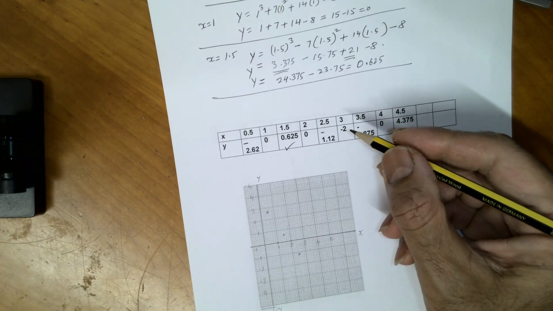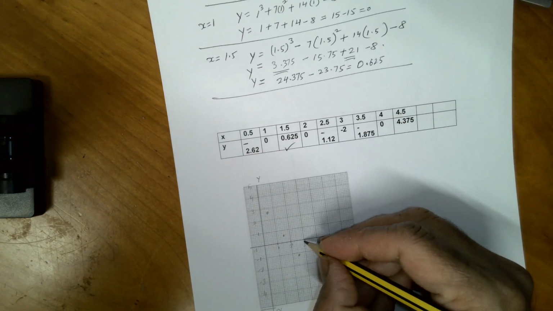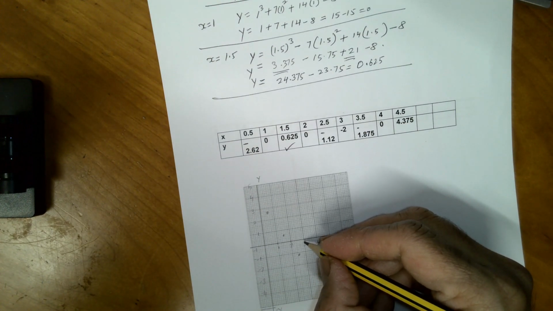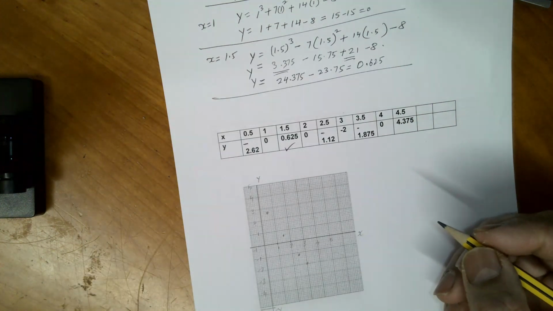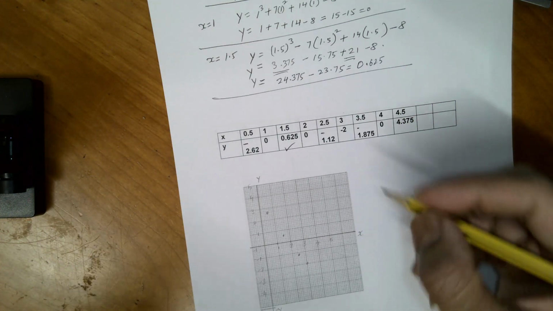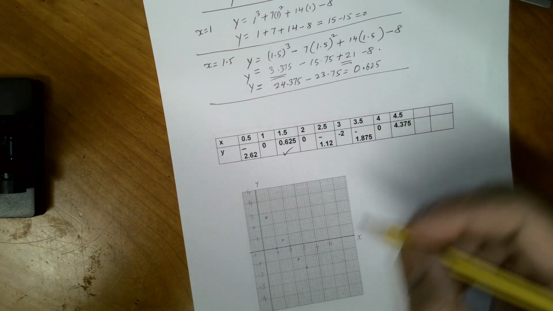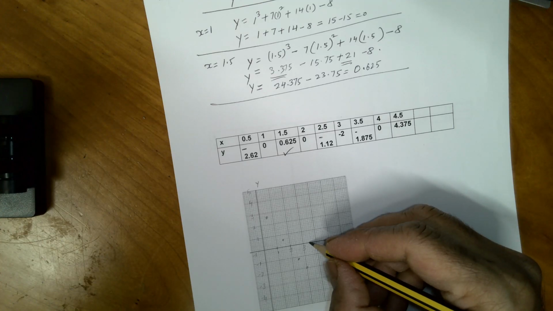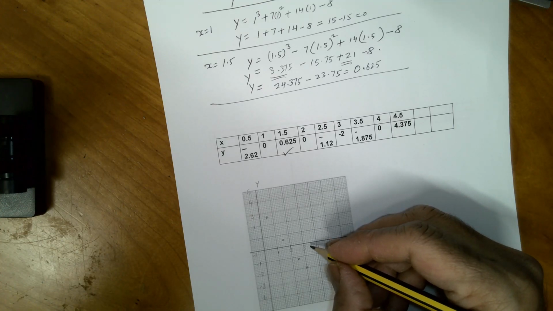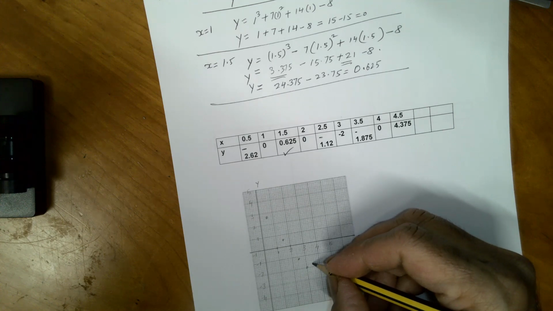We got 3, then it's got 3 here and minus here. Then we got 3.5 and minus 1.8, so it's very close to 2, so somewhere here.